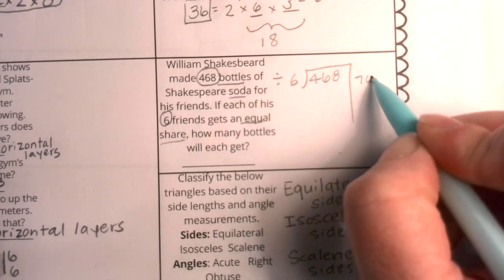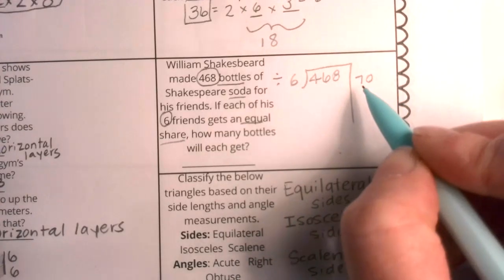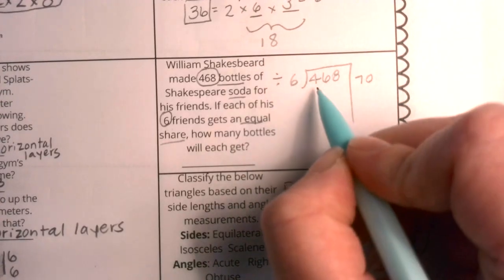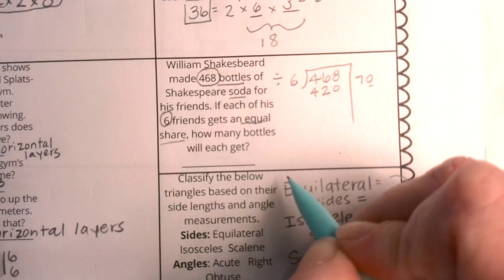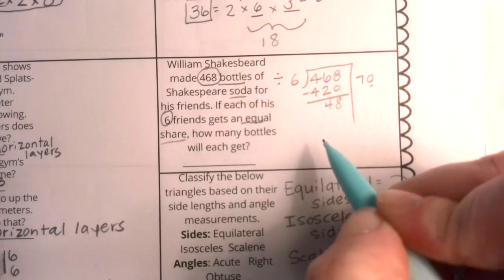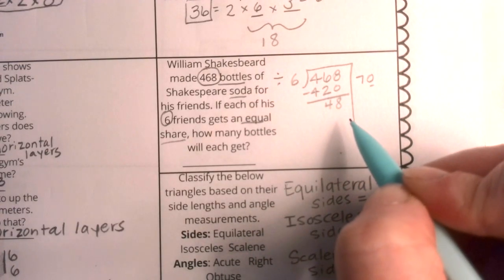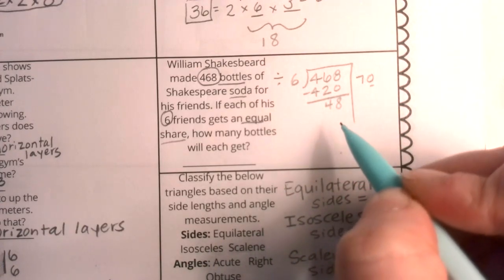Now, I'm going to go ahead and give each friend 70 bottles in my first swipe because I know that 6 times 7 is 42. And then I have 10 outside that basic fact. Now, because I did that in my first take, notice I've already sorted a lot of those bottles. I have 48 bottles left to sort.